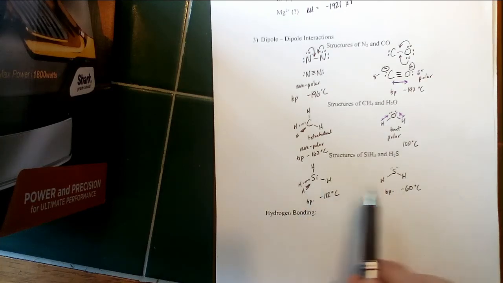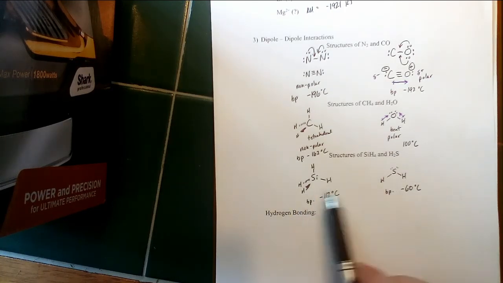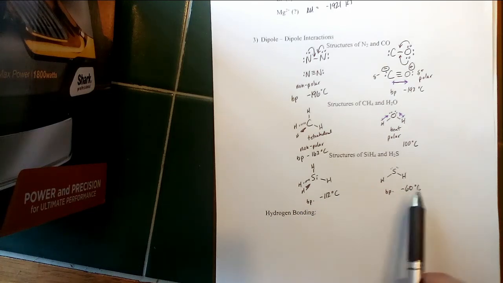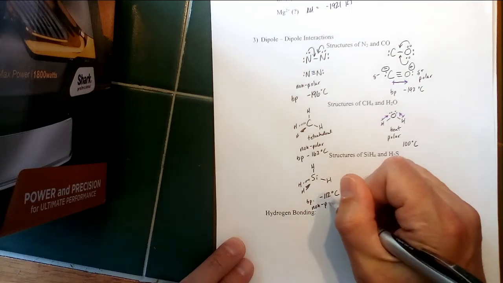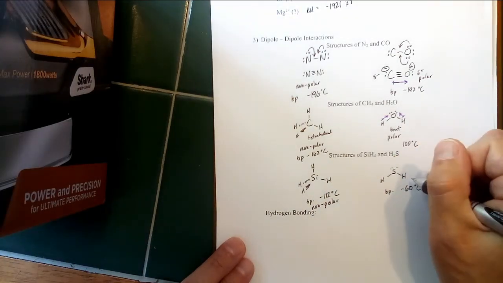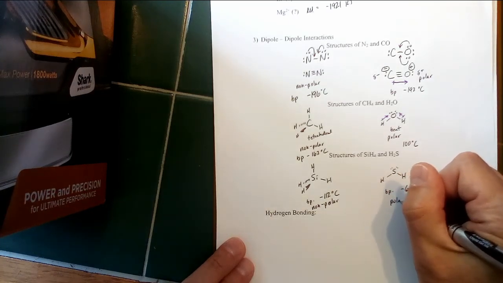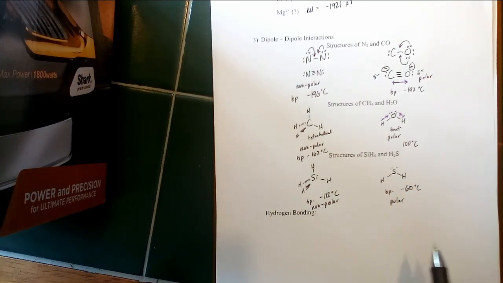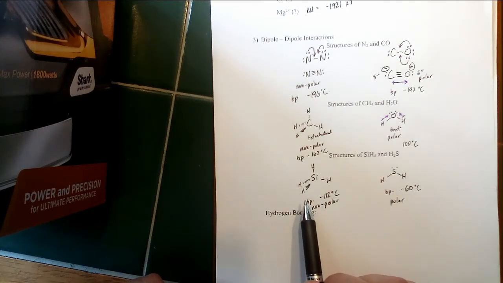So within the comparison here, again, we have 2 molecules that are about the same size, about the same shape, but there's a big difference between the nonpolar molecule. So again, silane being a tetrahedron is nonpolar. Hydrogen sulfide being bent is polar. We see a big difference between the boiling points of the polar molecule and the nonpolar molecule.